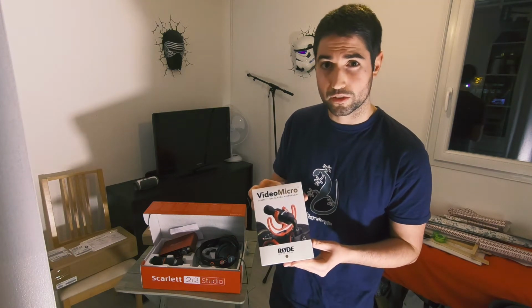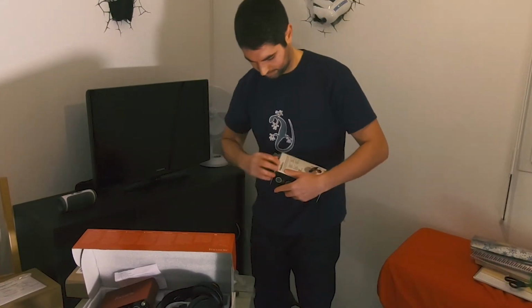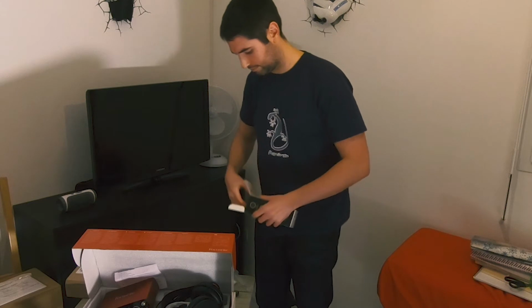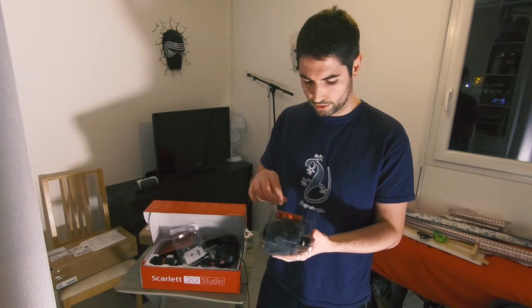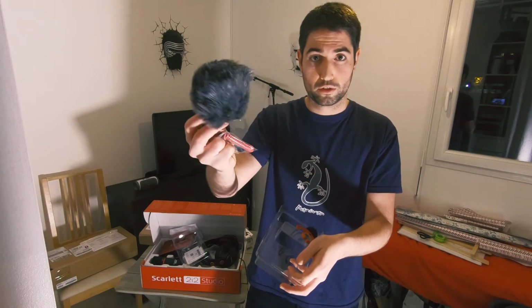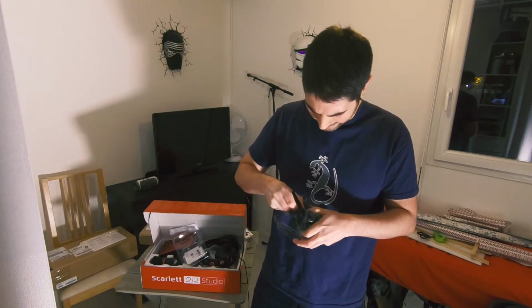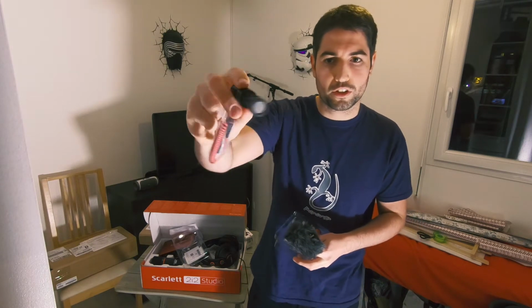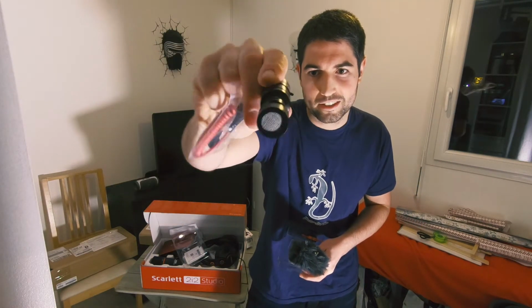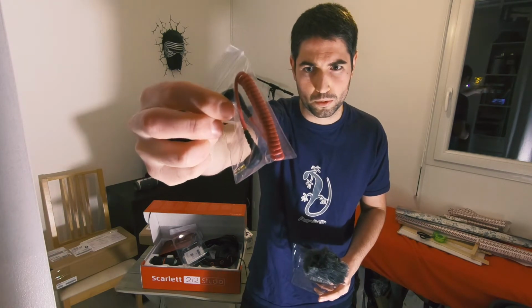It won't record sound that's not in the axis. Here it is. So Rode is a famous brand too in audio. Here you got a protection against wind. If I can remove it. Yes. Here you have your shotgun.